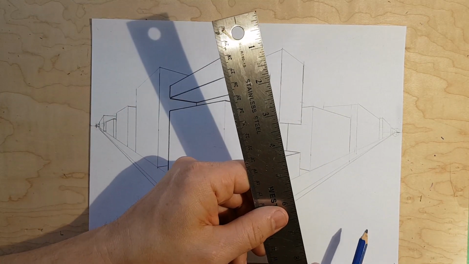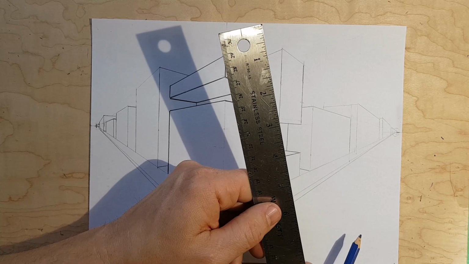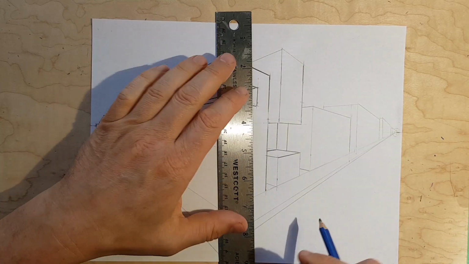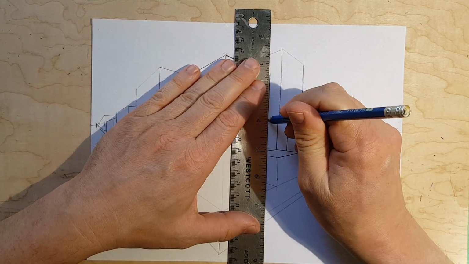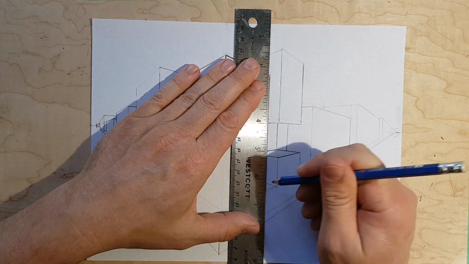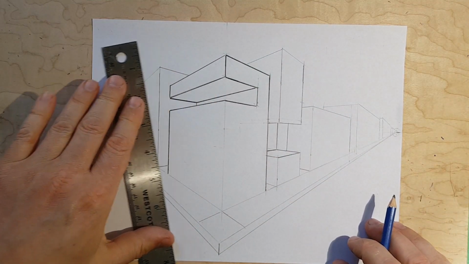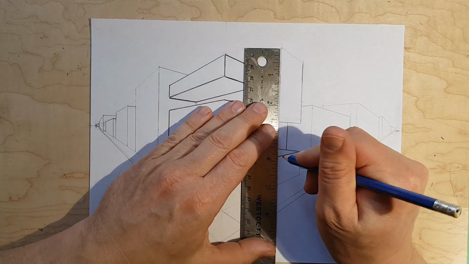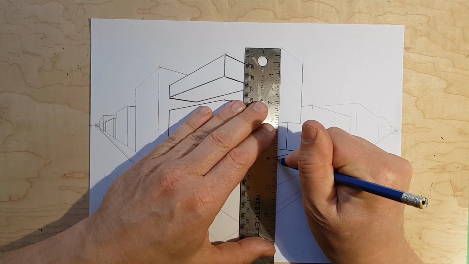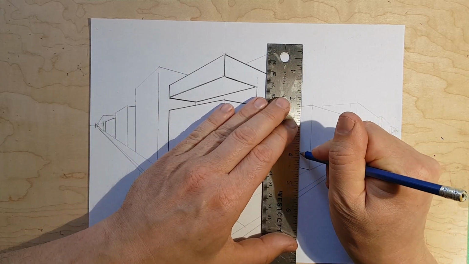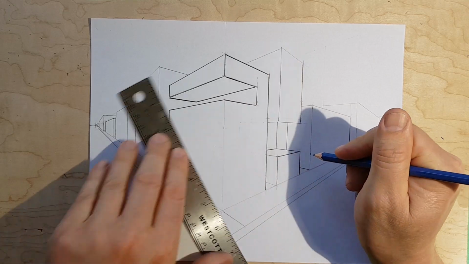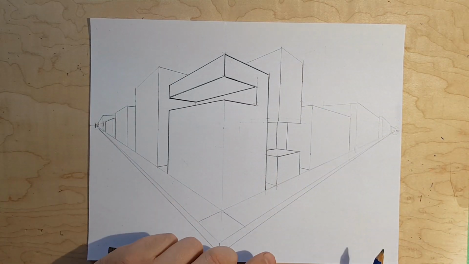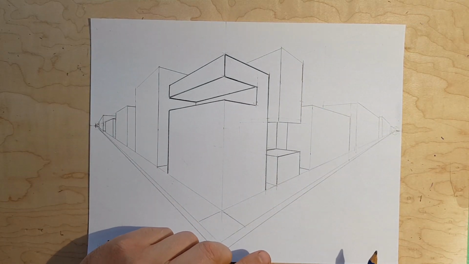So the next building, I think we will, let me draw this line down here. The next building, what we will do is we're gonna cut a chunk out of it as well. So let's see, what do we want to do on the next building?